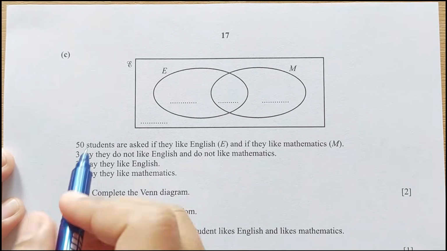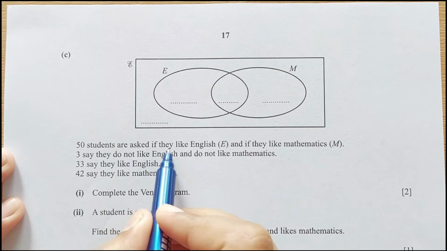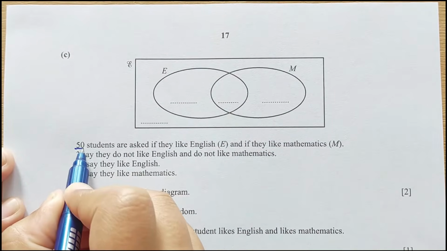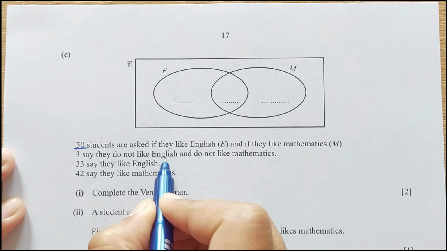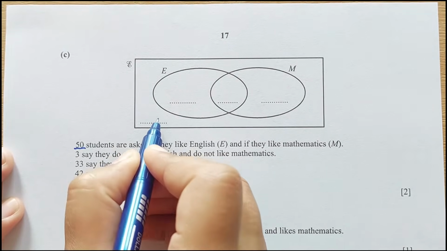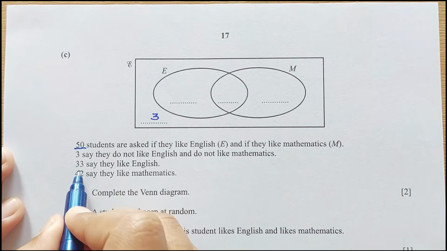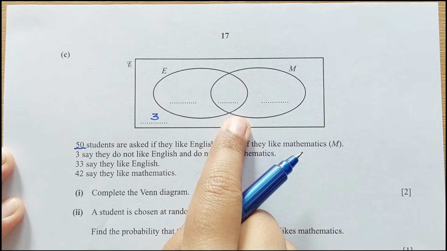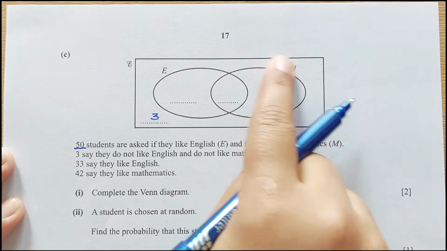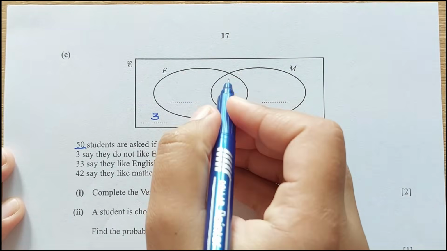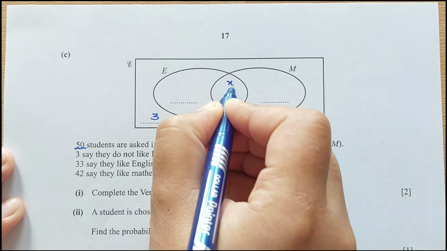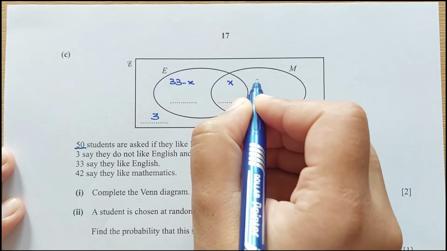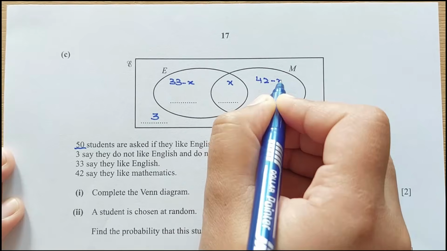Now for part C, 50 students are asked if they like English and if they like mathematics. So the total number of students is 50, right? 3 say they do not like English and do not like mathematics, so 3 is outside, right? 33 say they like English. 42 say they like mathematics, and some like both. Let's say X like both. So in English we have 33 minus X and in mathematics we have 42 minus X.